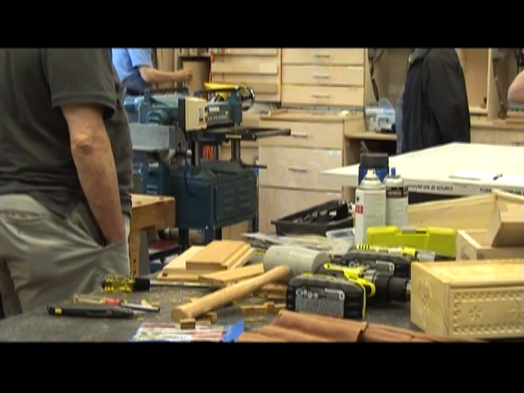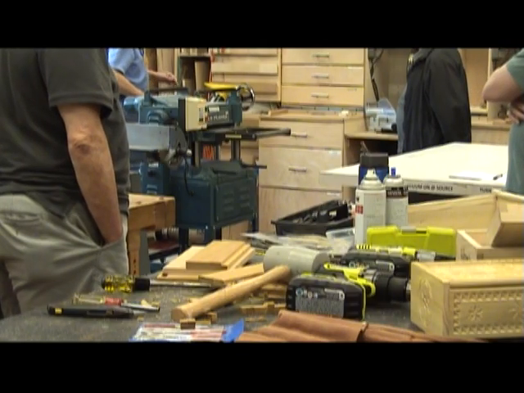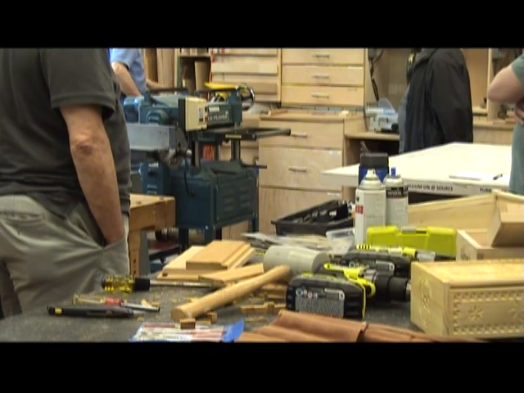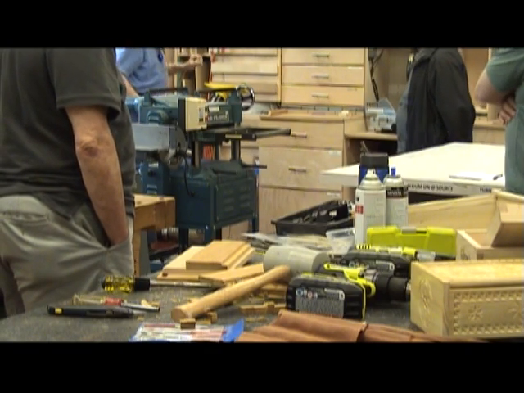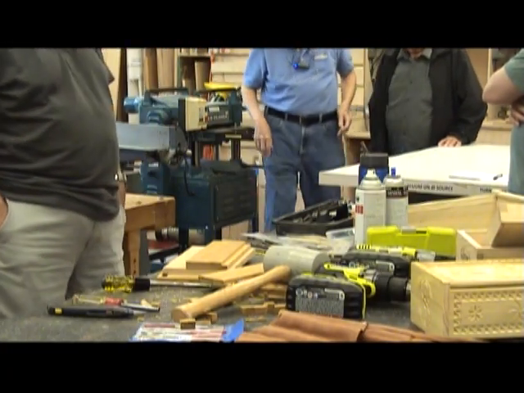And then there's several little pieces around that are also available. So help yourself to the MDF.